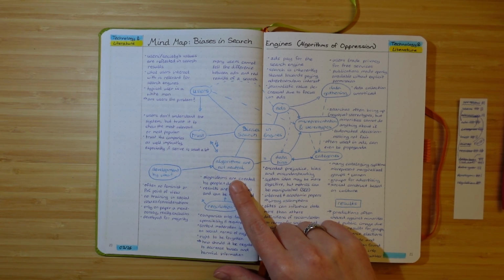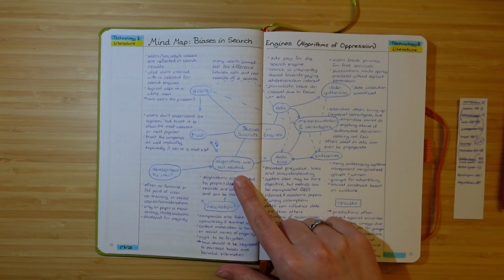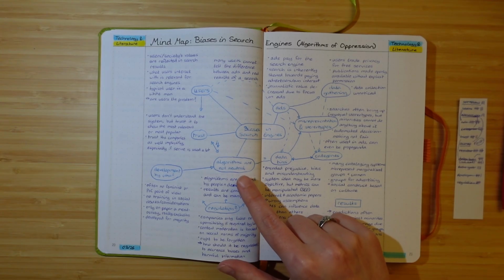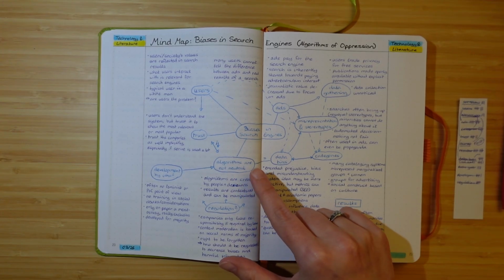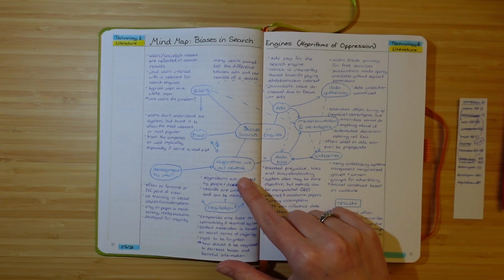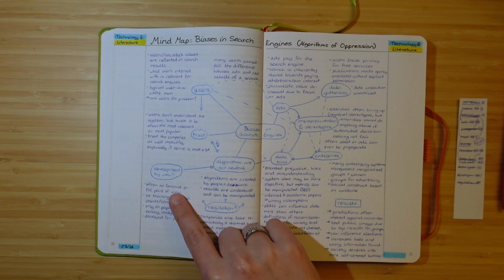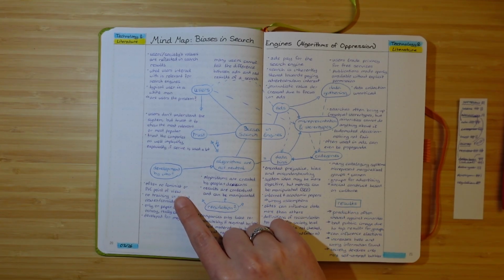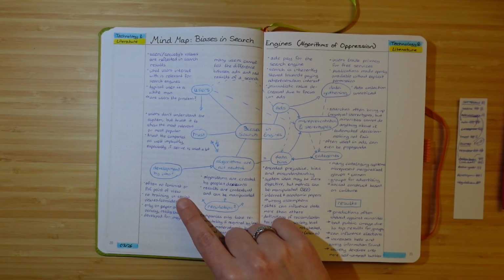So all algorithms that are used in systems are created by some people, and those people make decisions on how the algorithms work. So they can be contextual and they can be manipulated, and you can't do anything about it as a user. This leads to the development and who it's done by, because a lot of the development, especially in software, is still done without any feminist or people of color point of view.